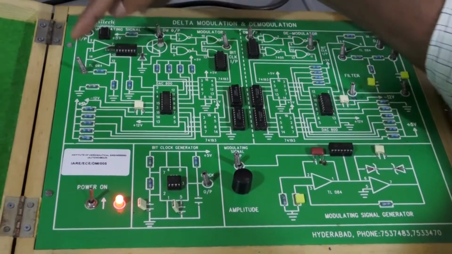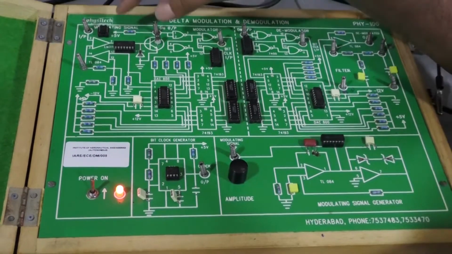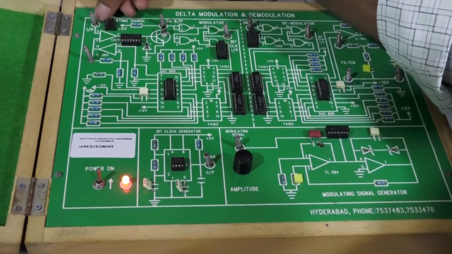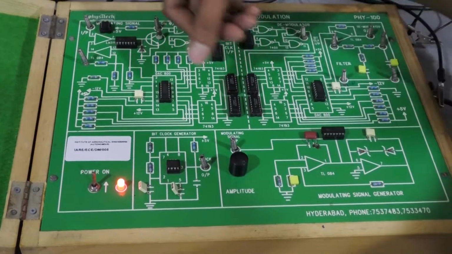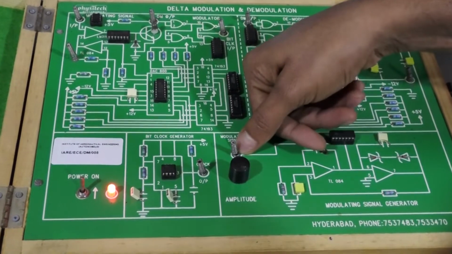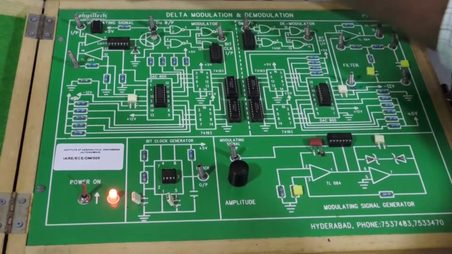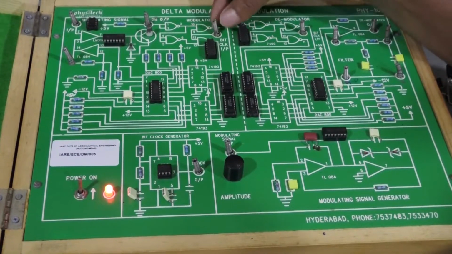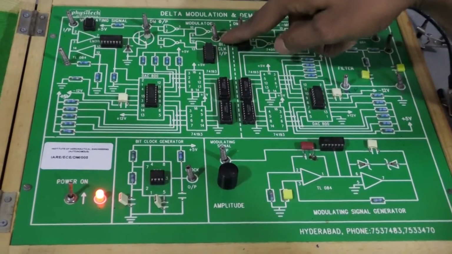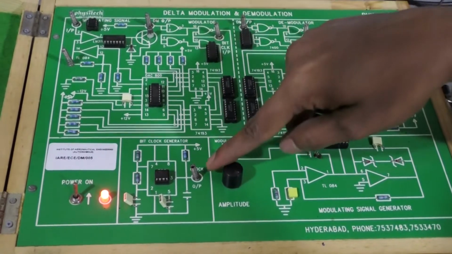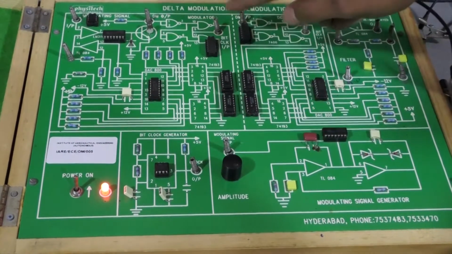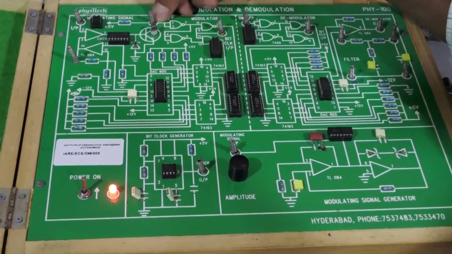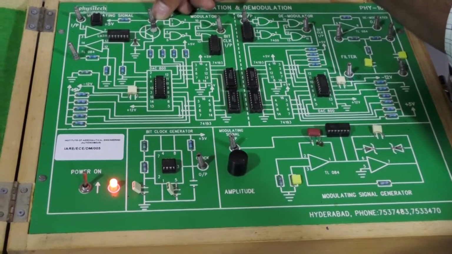This is the modulator part of the delta modulation. For this delta modulator, we have to give two different connections. The first one is the modulating signal, taken from the modulating signal output to the modulating signal input of the delta modulator. Coming to the second connection, that is the bit clock input, the bit clock input is given from the clock generator. So from the clock generator to the bit clock and from the modulating signal to the modulating signal input, we will get the delta modulation output.